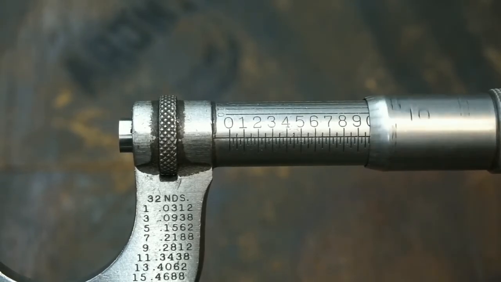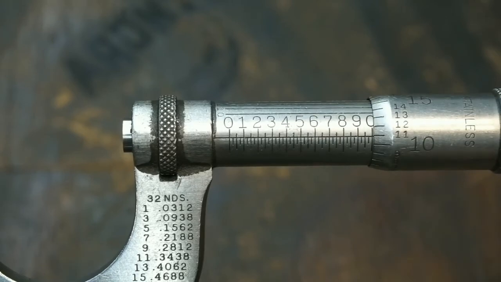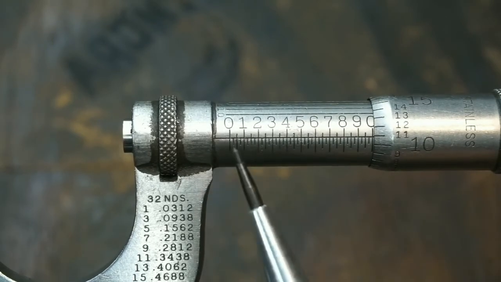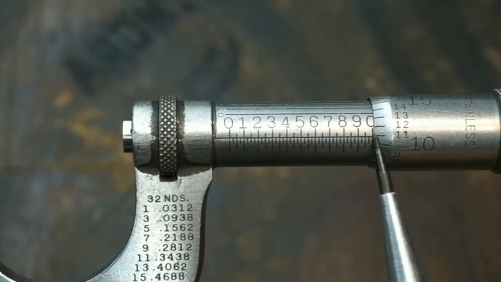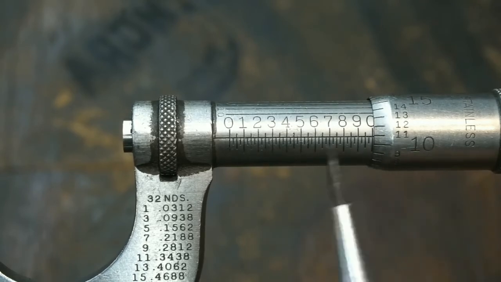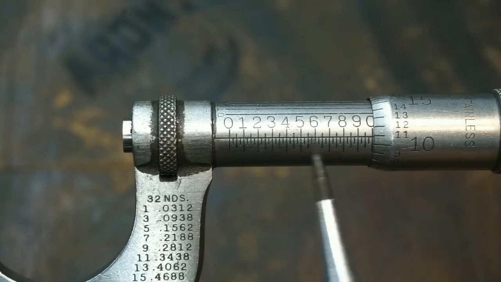So to kind of start with, the way that I always like to look at it when I was trying to learn this stuff too is no matter what size mic you're using, you have a 0 to 0 measurement there. That's 0 to 999 thousandths. So this is the distance of 1 inch right there.